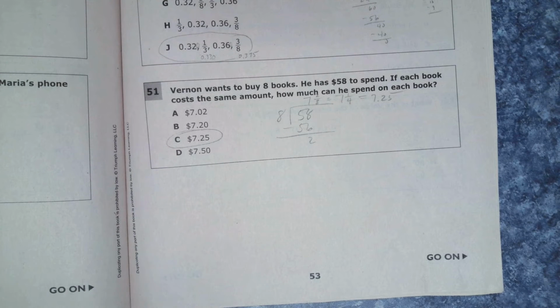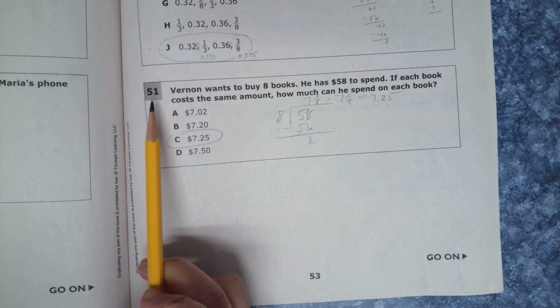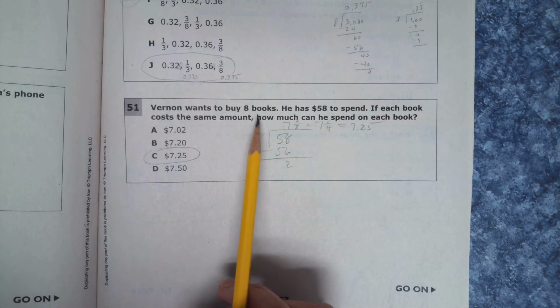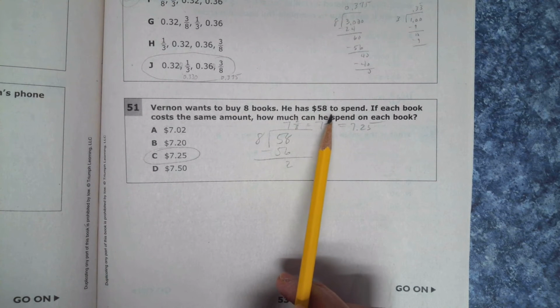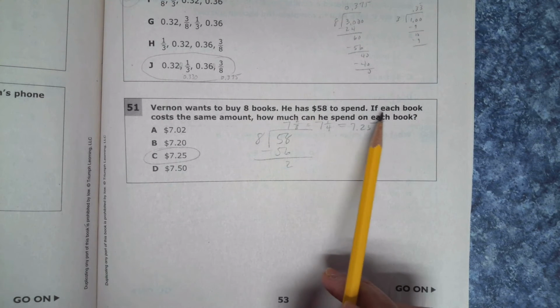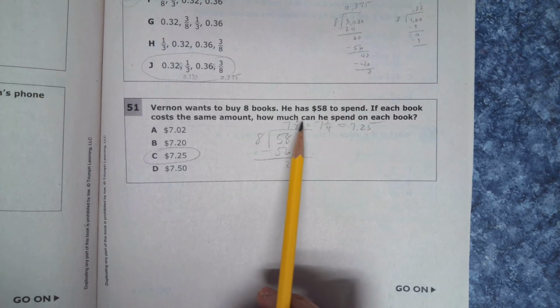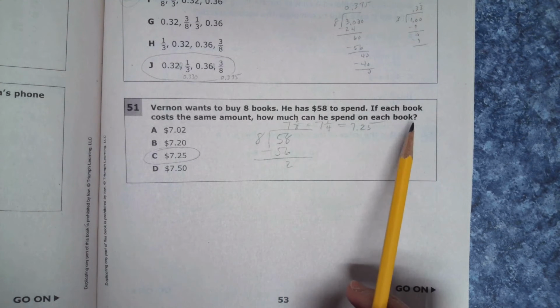This is Buckle Down Practice Test, page 53, problem number 51. Vernon wants to buy 8 books. He has $58 to spend. If each book costs the same amount, how much can he spend on each book?